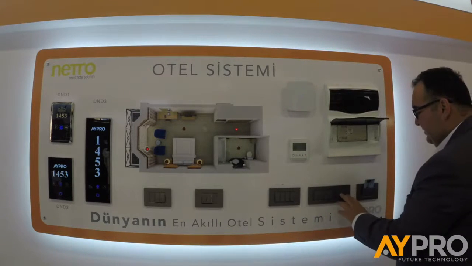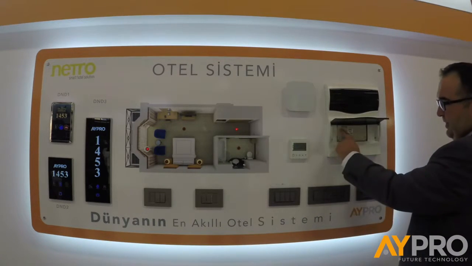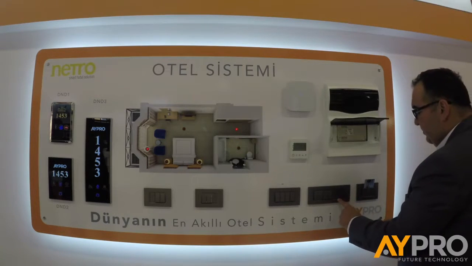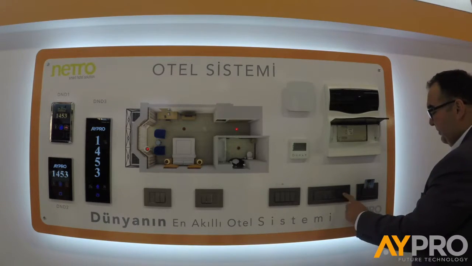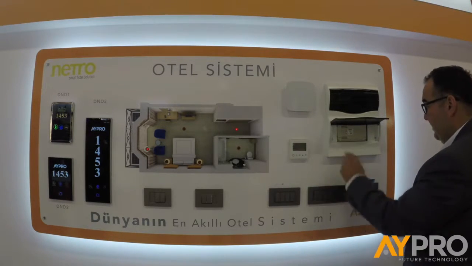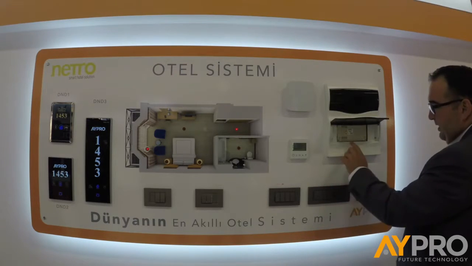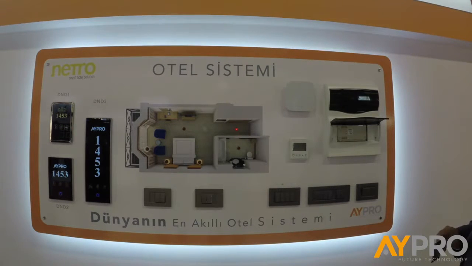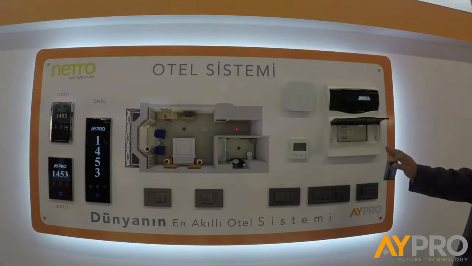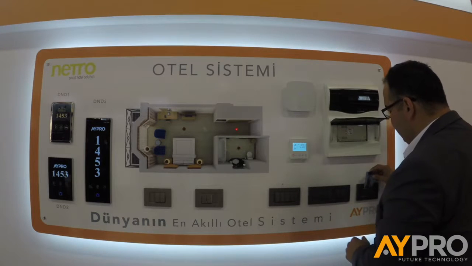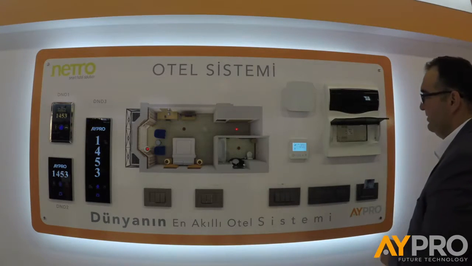And here, when you press the D&D function, you can see the D&D is on here. When you press the make up my room function, if the D&D is pressed, make up my room doesn't work, because you need to turn the D&D off. And here you see the make up my room function, and here you see the AC function. So when the guests go out of the room, after 15 seconds, all the lights are off and the thermostat is off. And when the guest comes back to the room, it's on again.